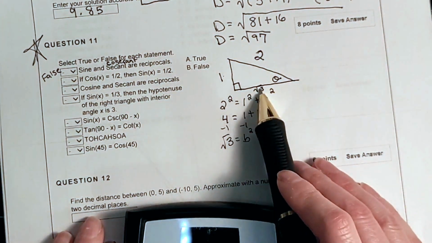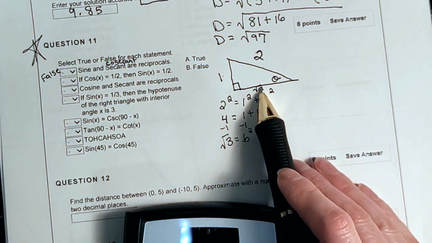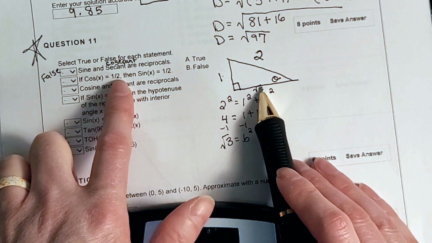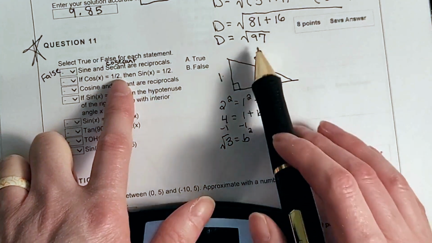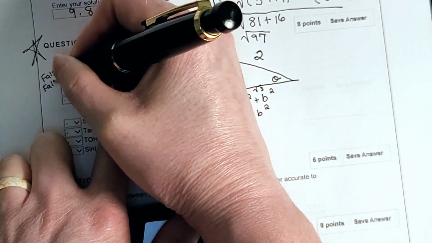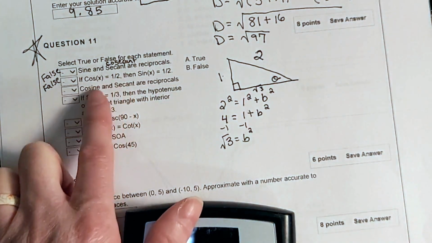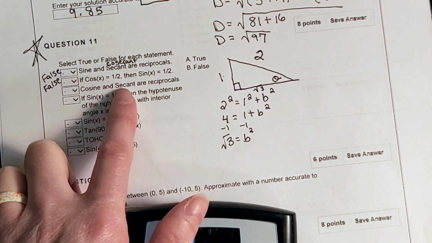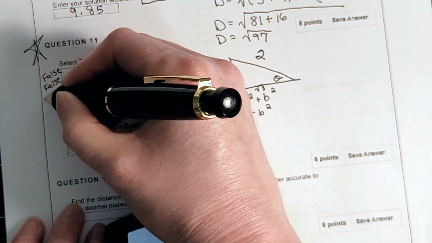And since this is the square root of 3, for it to be the exact same triangle at the exact same spot, cos wouldn't be 1/2. Cos would be square root 3 over 2. So this is false. Okay, cosine and secant are reciprocals. That is true.